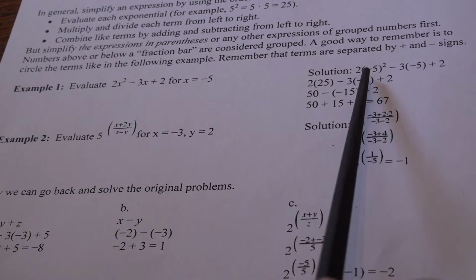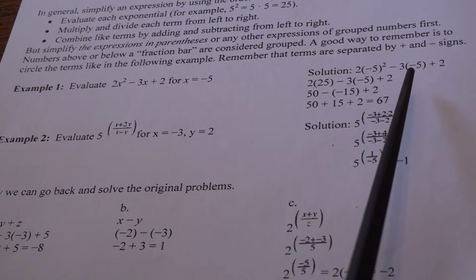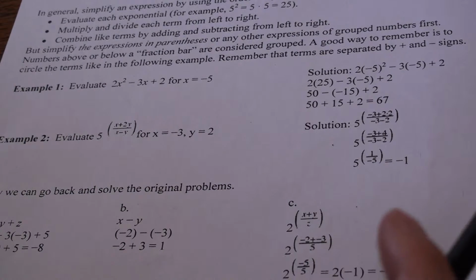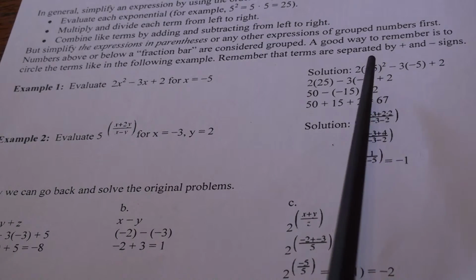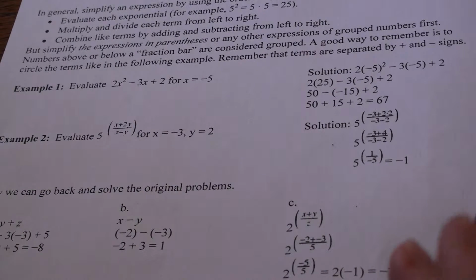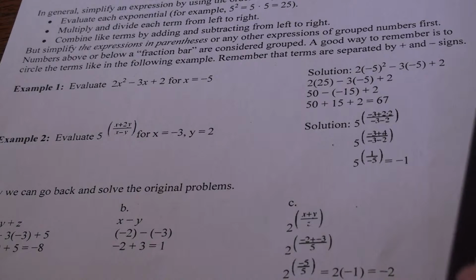I realize they wrote parentheses here. However, you'll notice there isn't actually anything that needs to be done within those parentheses, so that's why we're moving straight on to exponentials. The reason we use parentheses is we like to make sure that it's obvious that they're negative numbers. So you'll see that we use parentheses a lot when evaluating an expression.